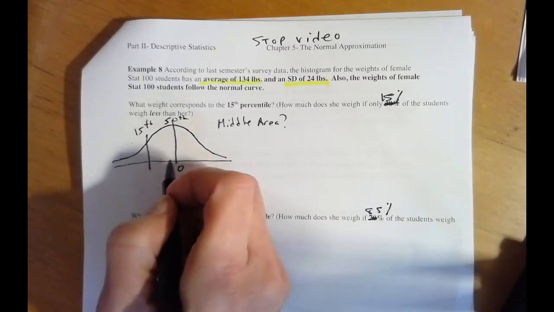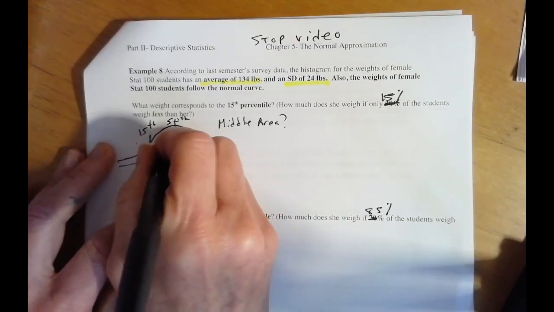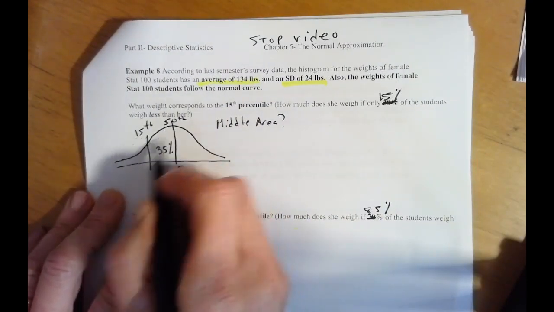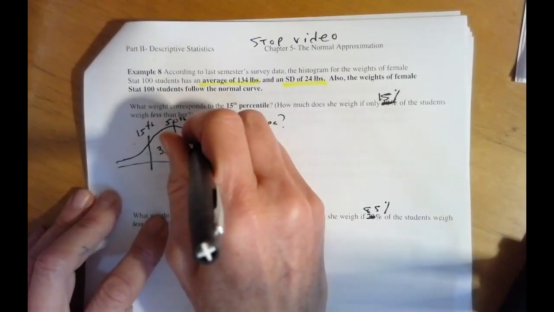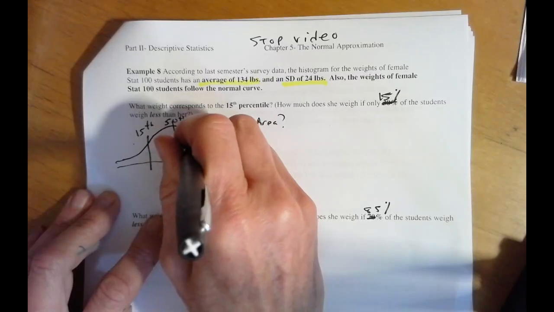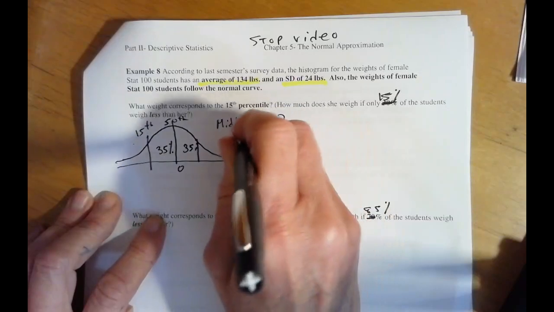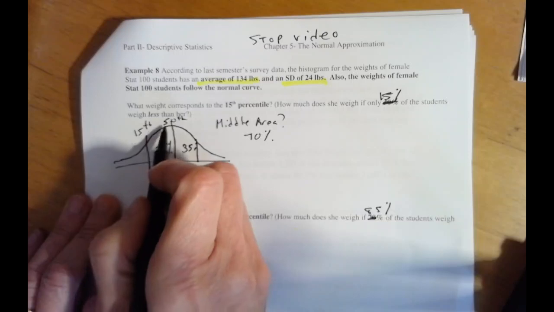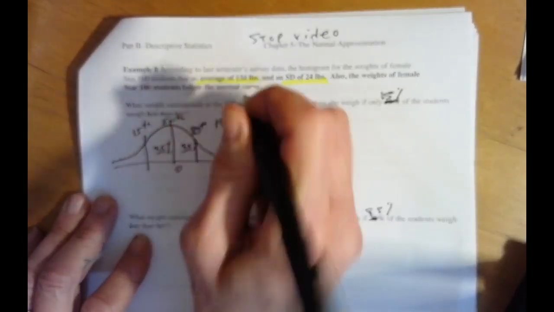Well, what's our middle area? From this part is 35%, between 50 and 15, 35%. 50 minus 15 is 35, so we're just going to double that to get the middle area, 35 here, and so we have a middle area of 70%. By the way, 35 below here and 35 above here would give us the 85th, and check to see that those add to 100, and they do.